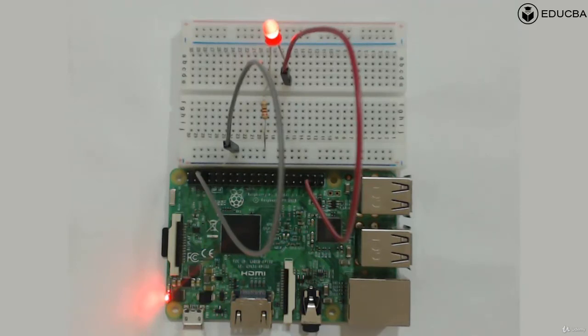I'm running that with F5. Okay, can you see the intensity varying from low to high, and then it will go down? It becomes highest, and then it's going from high to low, low, low, and then 0, and then again.